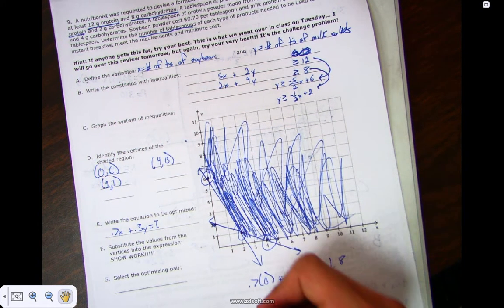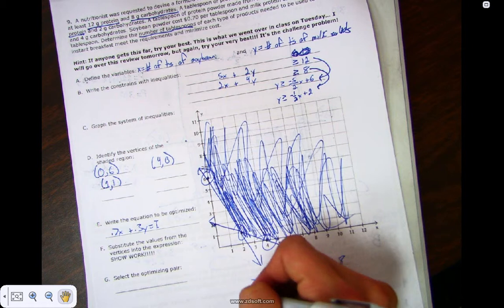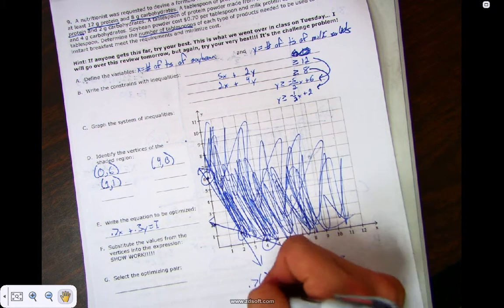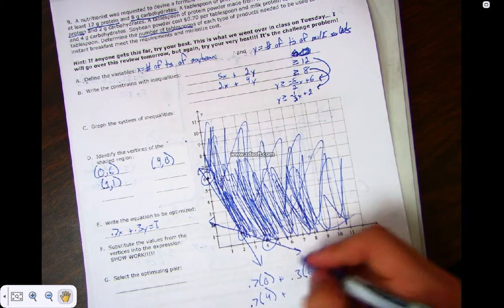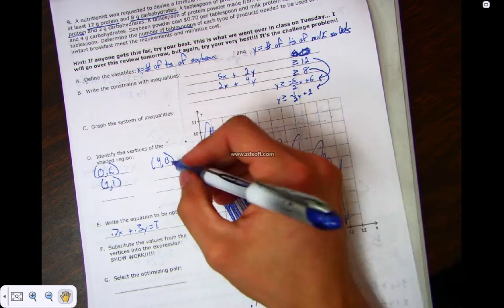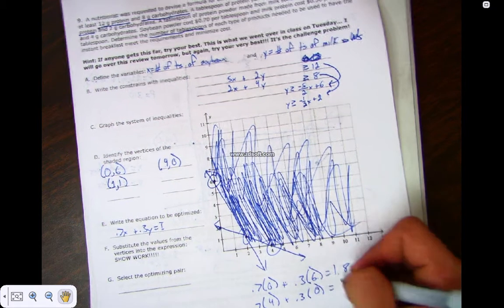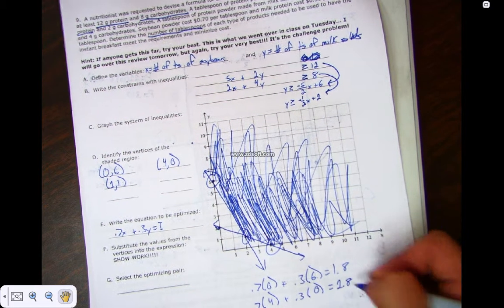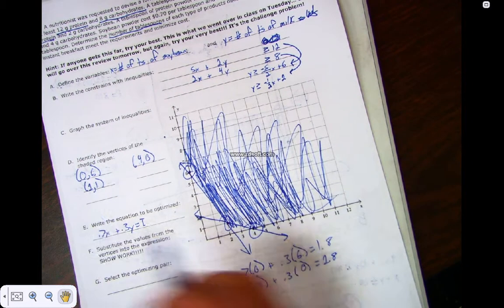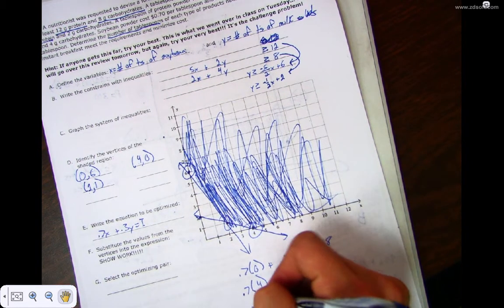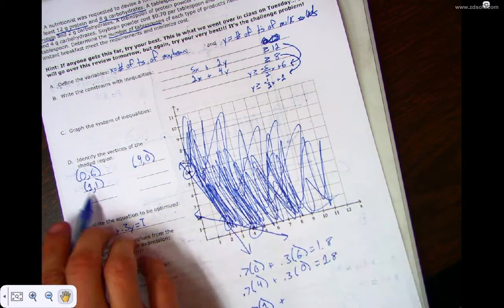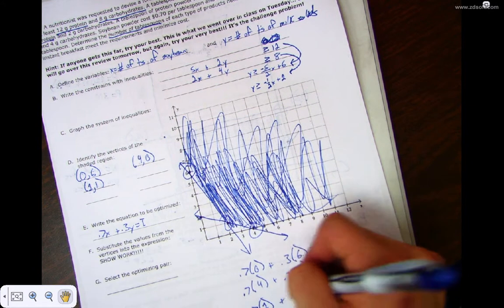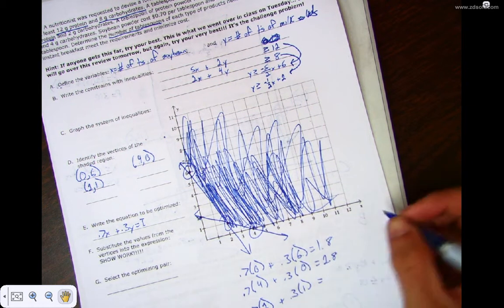Then 0.7 times 4 plus 0.3 times 0 equals 2.8. And then for 2, 1: 0.7 times 2 plus 0.3 times 1 equals 1.7.